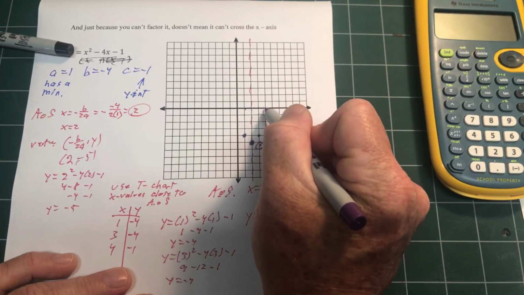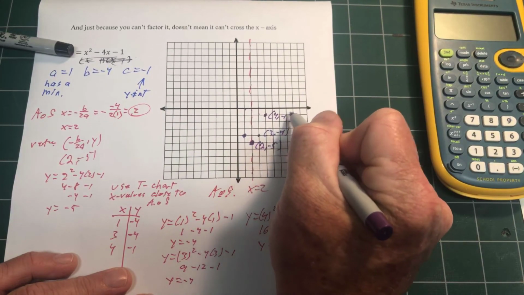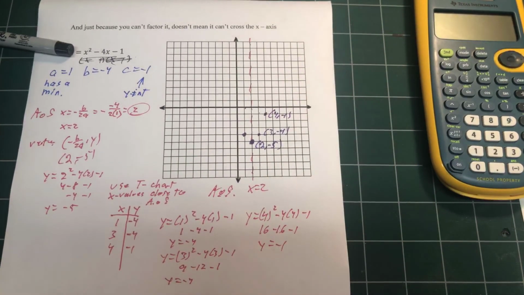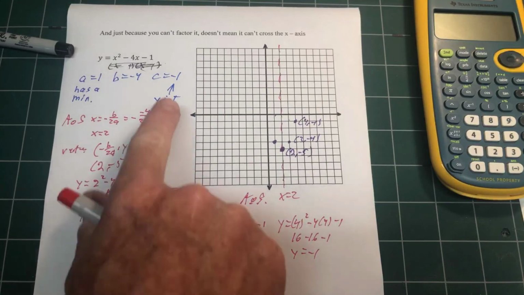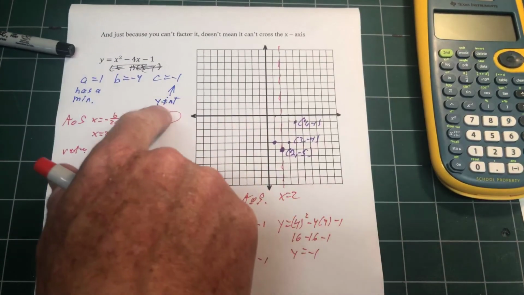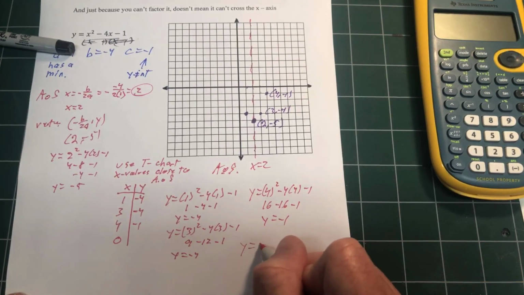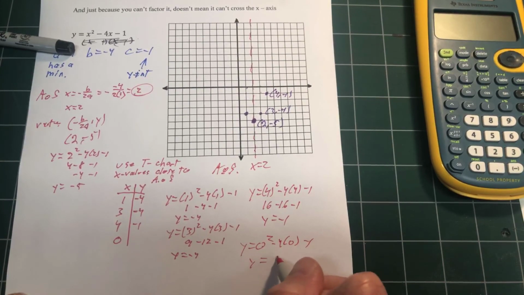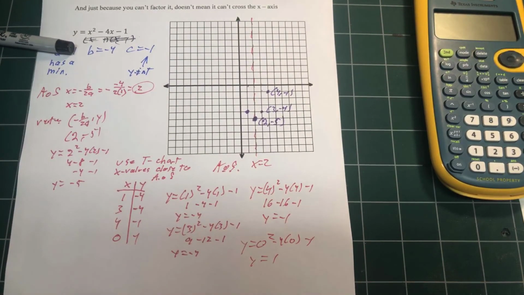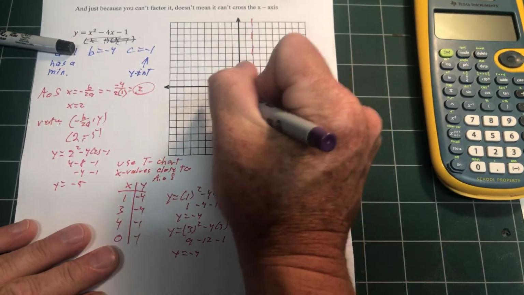How about 0? Well, if you were paying attention, when x is 0, that's the y-intercept, -1, right? When x is 0, y equals 0 squared minus 4 times 0 minus 1. 0 minus 0 minus 1. That's the y-intercept anyway. 0, -1. That's plenty of points. Look, and it's already filling in my parabola.